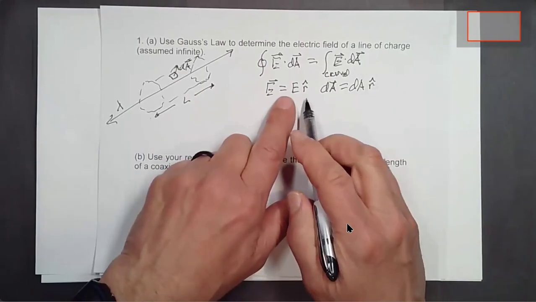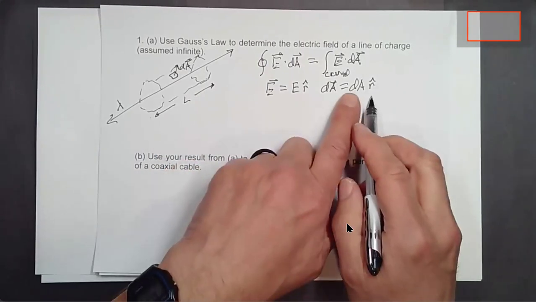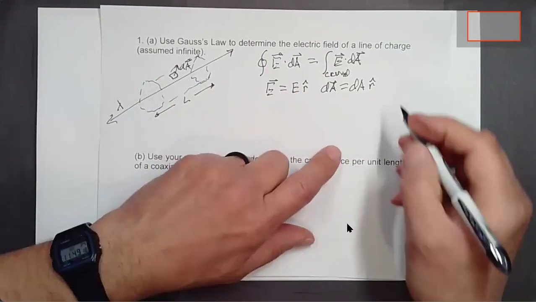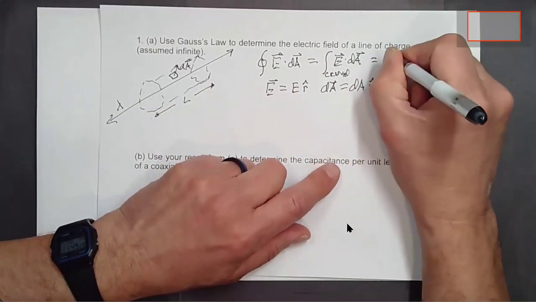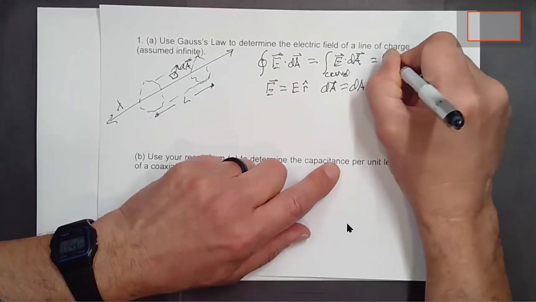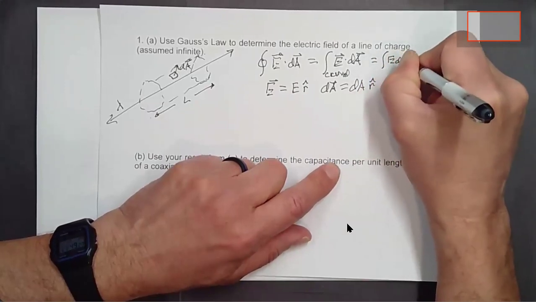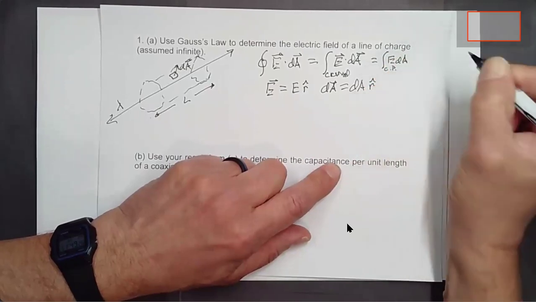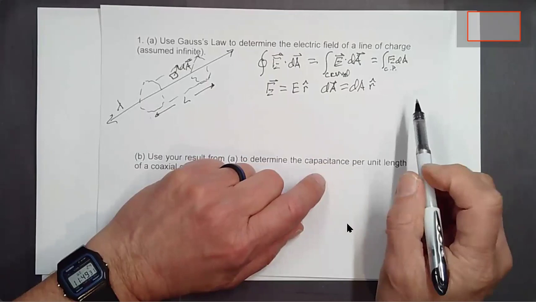So if I take a dot product of this with this, I'll have R hat dot R hat. That's just 1. And so this integral over the curved part changes into just E dA. Maybe I'll abbreviate it the CP, the curved part, if you can still read that.